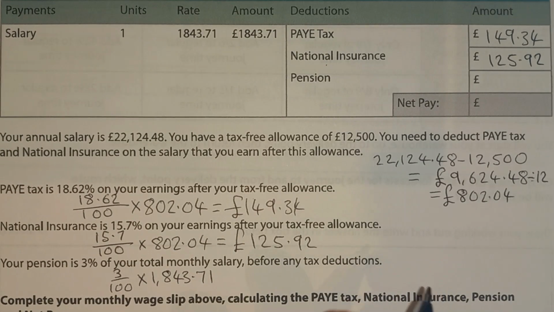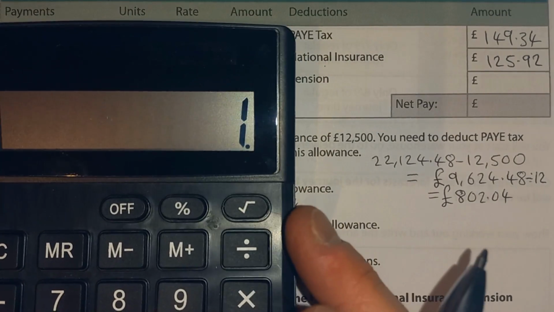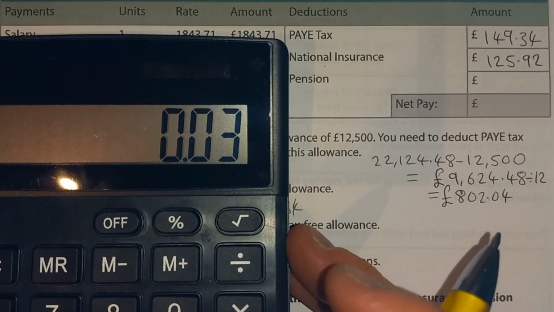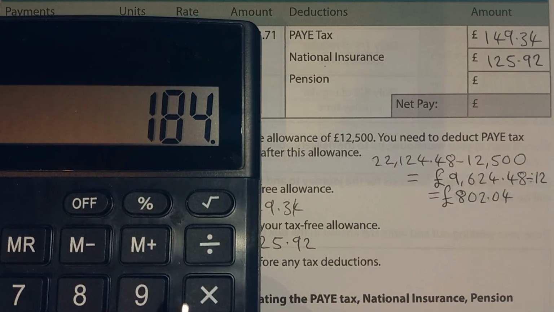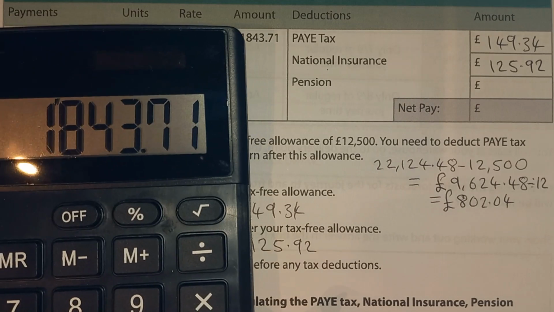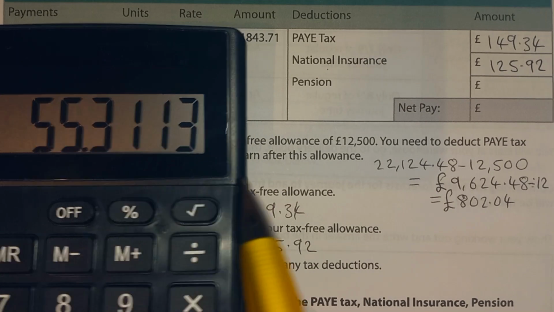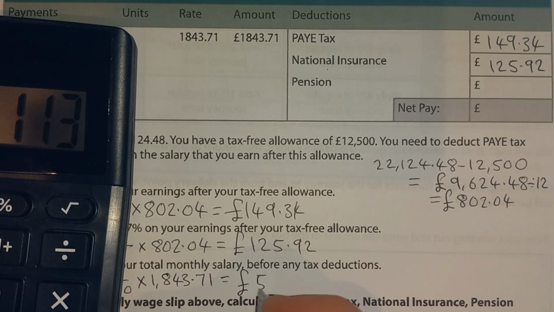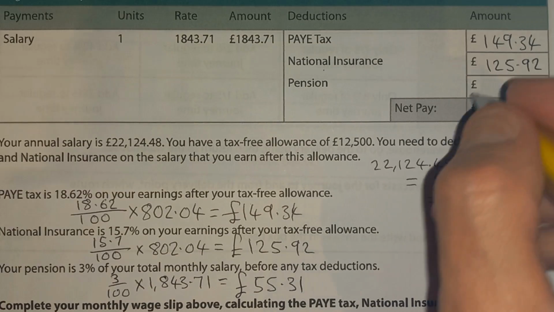So let's work out that. So 3 divided by 100, and then multiply that by £1,843.71, was it? Yeah. 55.31. Okay, so that can go up here.